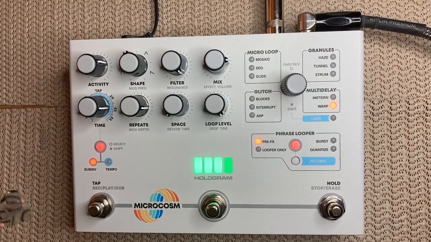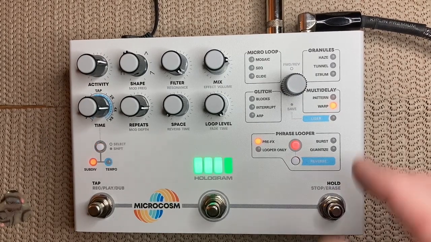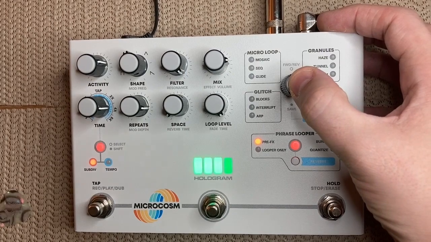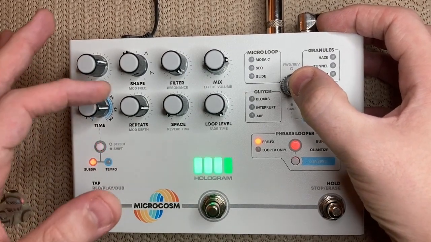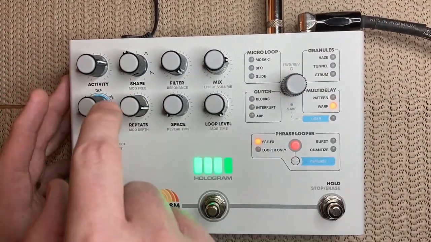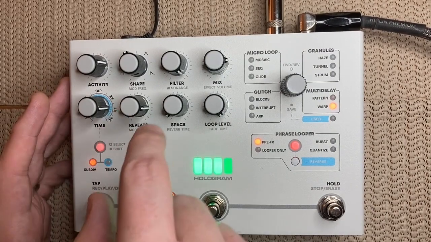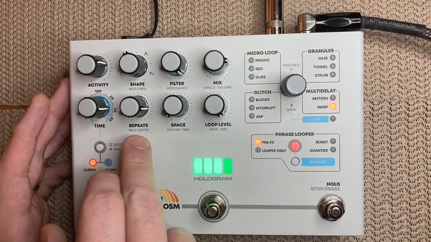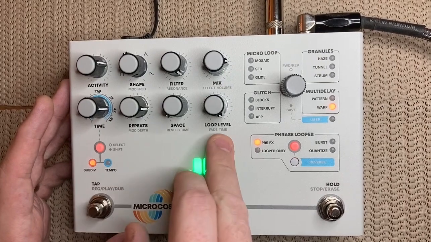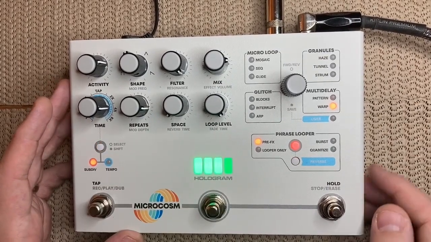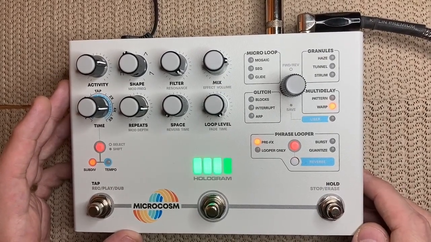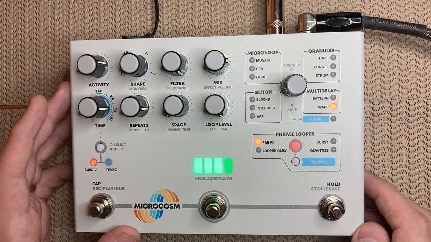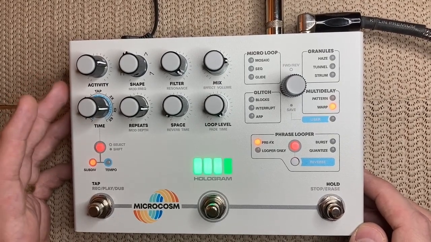Now, one thing I should mention as well is that if you were to push this main selector down, all of these have secondary effects. Modulation frequency, resonance, effect volume, modulation depth, reverb time, fade time. And these are all features that might be best explored elsewhere in another video or on your own.